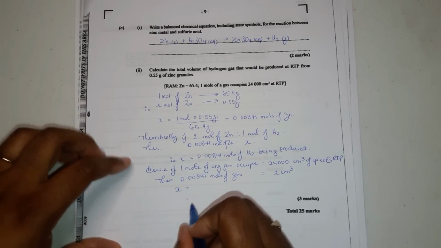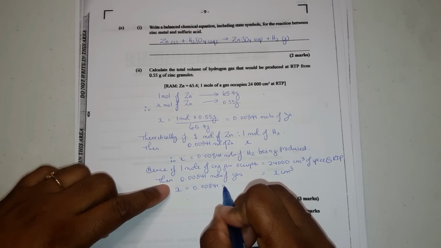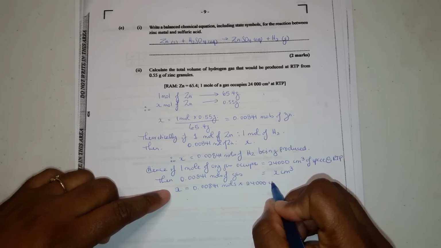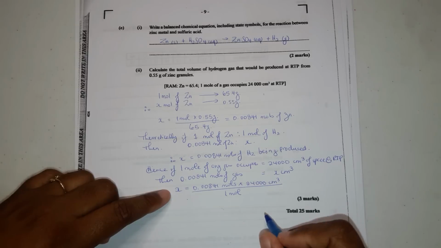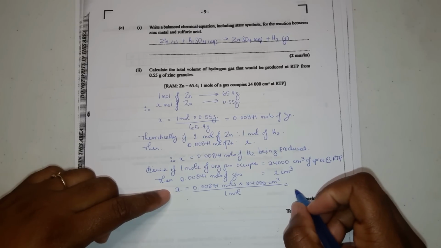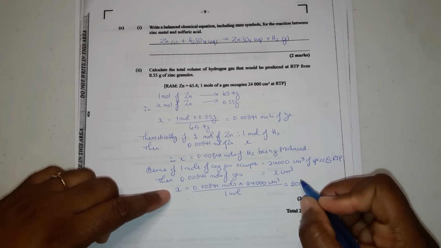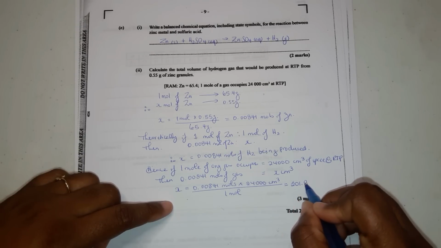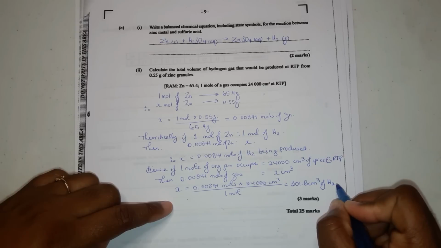X would therefore equal 0.00841 moles times 24,000 centimeters cubed. It will equal 201.8 centimeters cubed of H2.